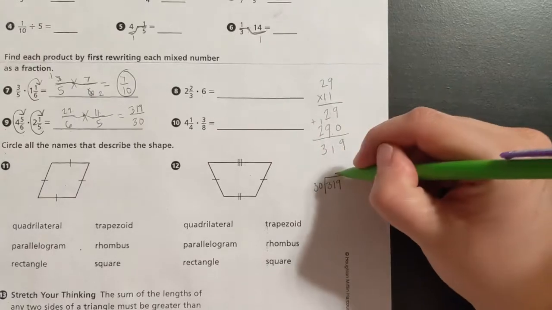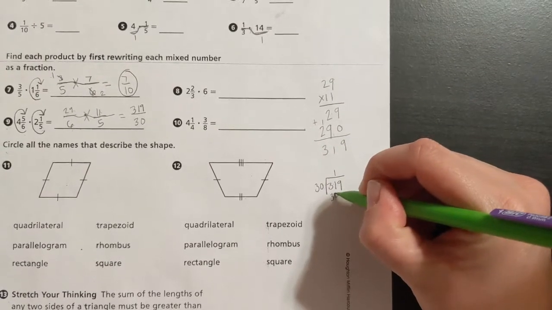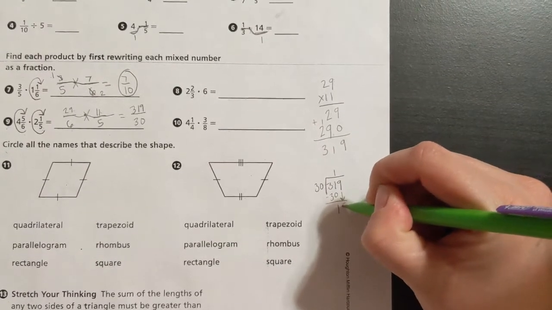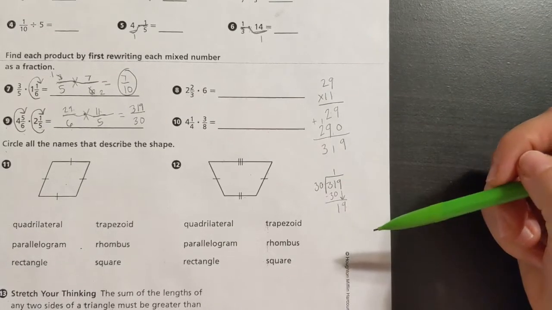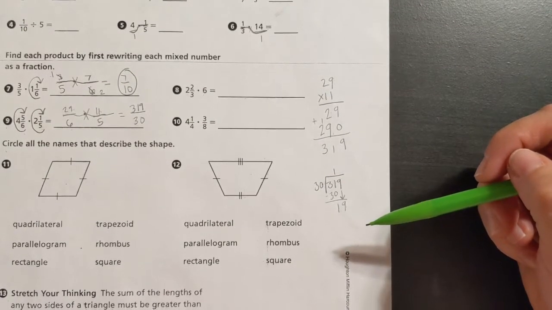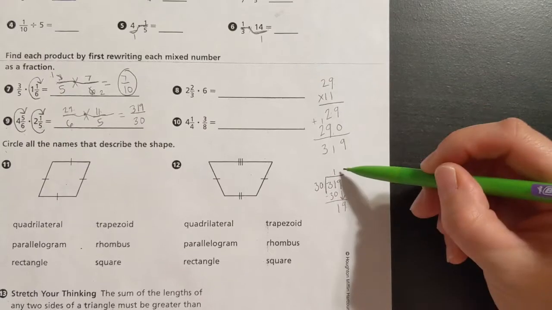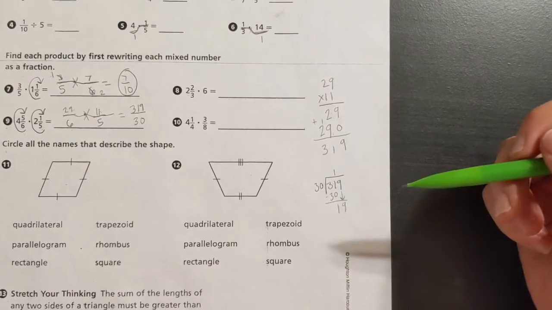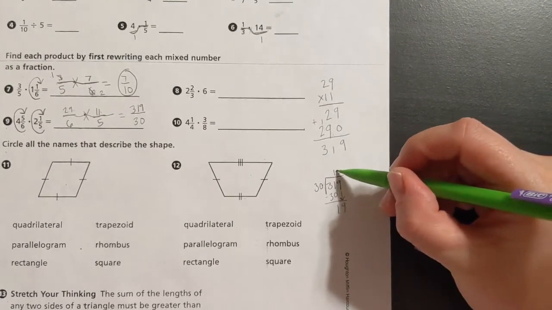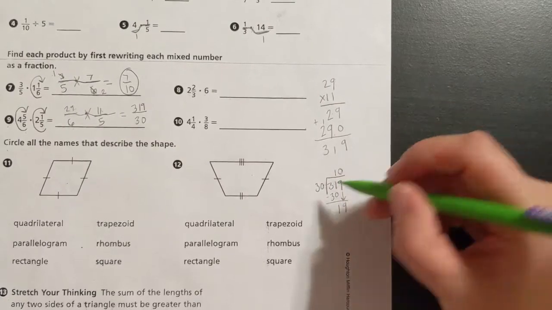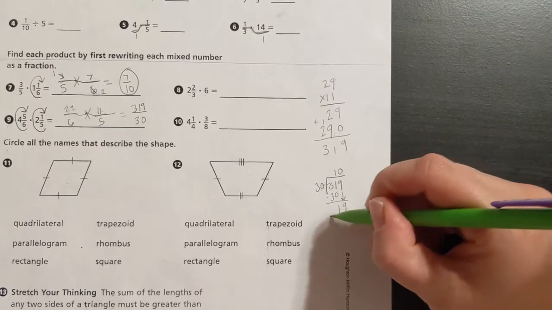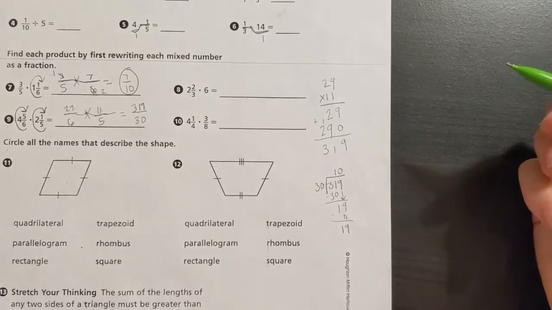Now it shouldn't be too bad. 30 goes into 31 once. That's pretty nice. Bring down the 9. Can 30 go into 19? Think about that. If the answer is no, you have to put a 0 up here. Will 30 go into 19? No. So what's 30 times 0? 0. So I get 19 left.